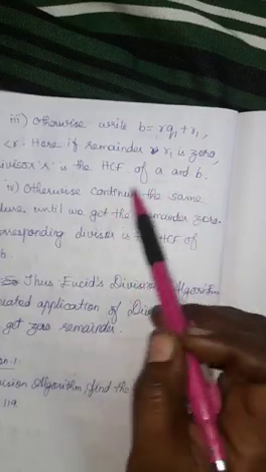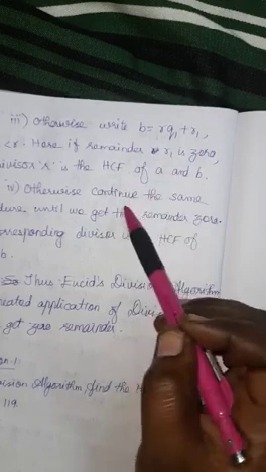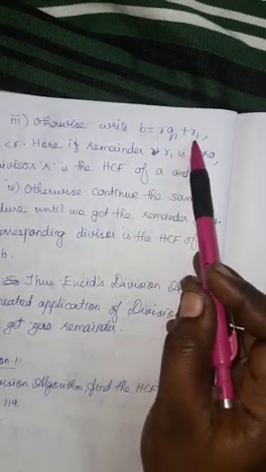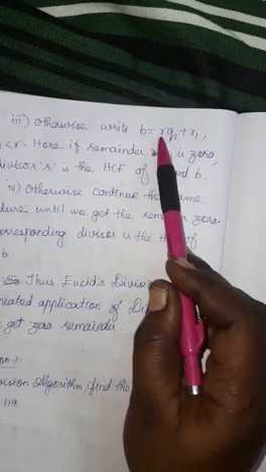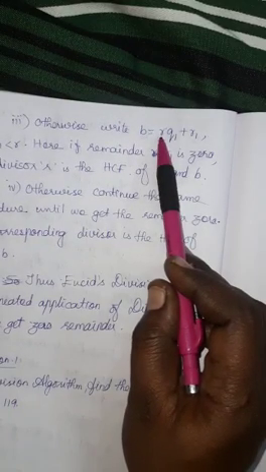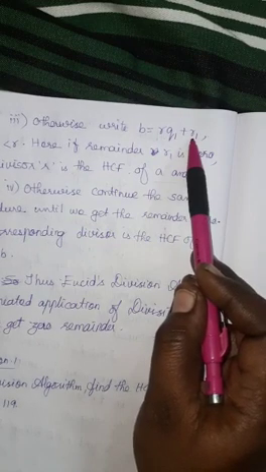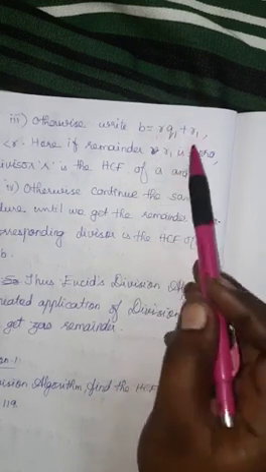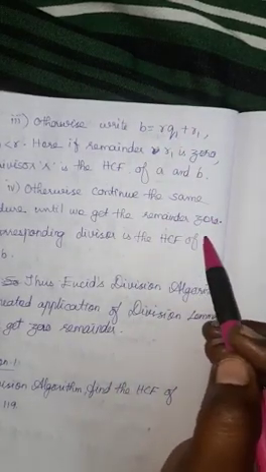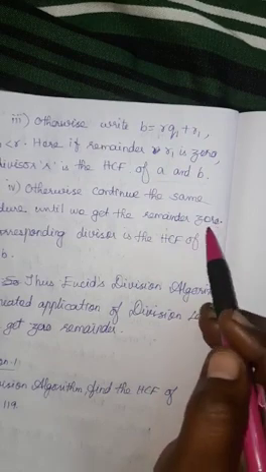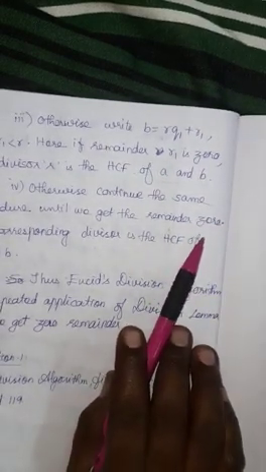Next, if the remainder is not 0, continue the same. The remainder is R1 and the divisor is R. So this divisor you consider as the next dividend, and the remainder is considered as the next divisor. Like this you continue till you get the remainder 0. If you have 5 steps, you should do the 5 steps. Till you get the remainder 0, you have to continue.